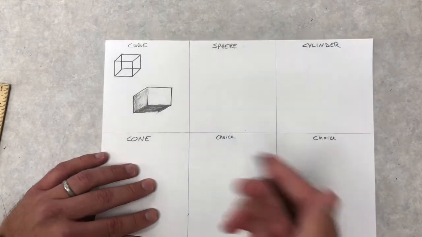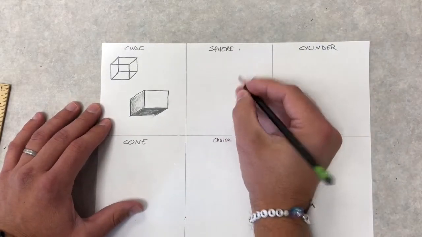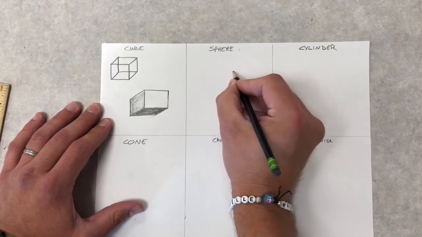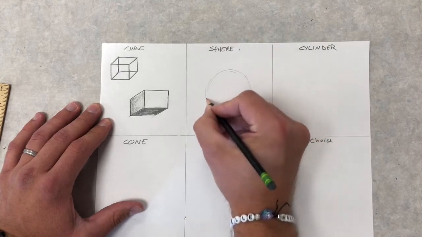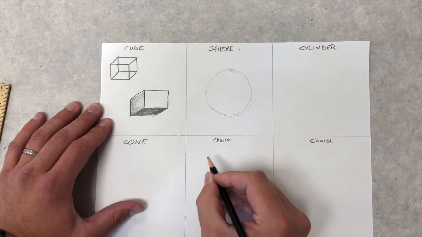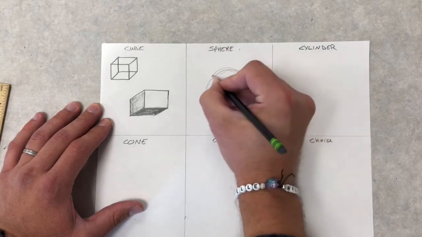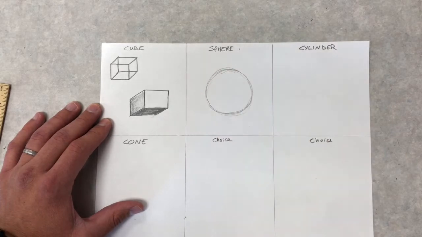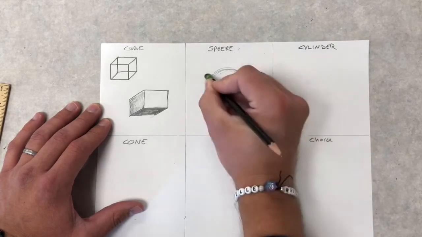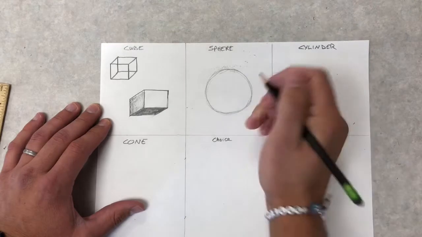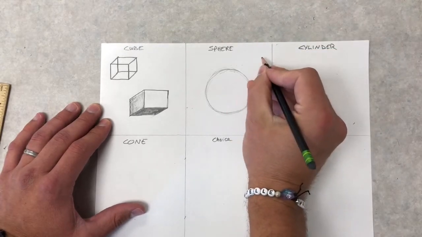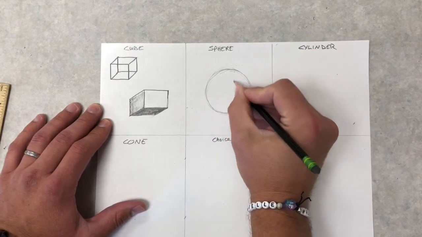The trick to a sphere is to start with a good circle. I'm not great at freehand drawing circles, but I'm going to try. A lot of times I just grab something to trace. It's a decent circle. Sometimes, in order to draw a good shape, I'll even go around it a few times like that to build a shape, and then I can always go back and erase the extra parts after. We're going to say our light source is up here at the top right, which means it's going to be lightest up here, gradually get darker.